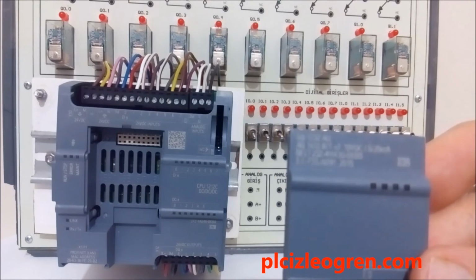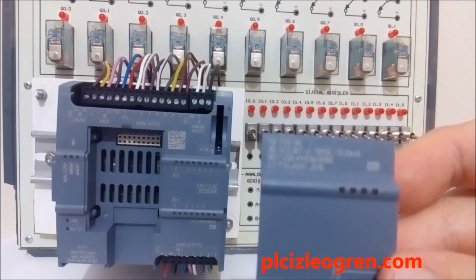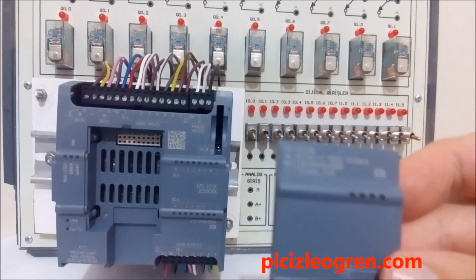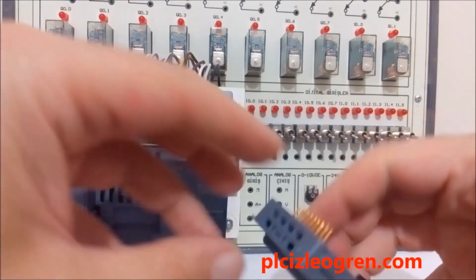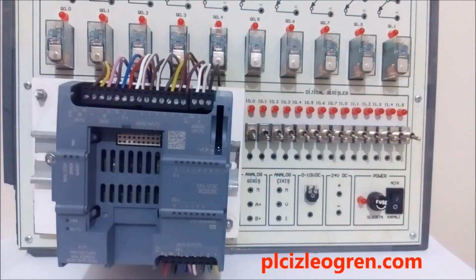Thus, we have introduced you the S71200. Actually, as we said, S71200 is one of the best PLCs in the market. After all, it is the most versatile one. You can use it comfortably. In the end, you can mount communication modules to the left side, and to the right side you can mount input or output modules.